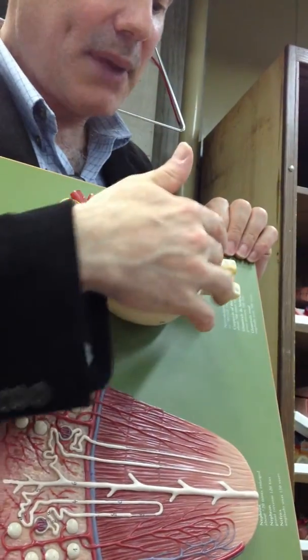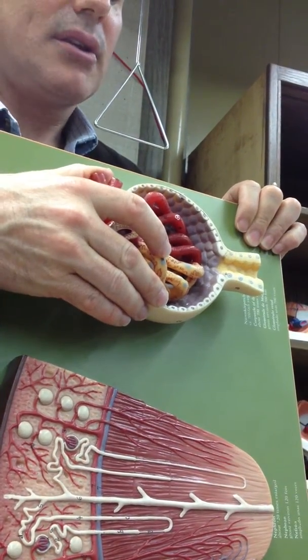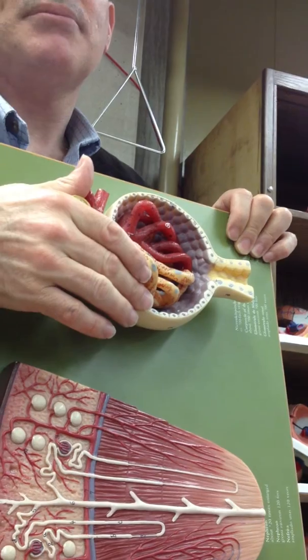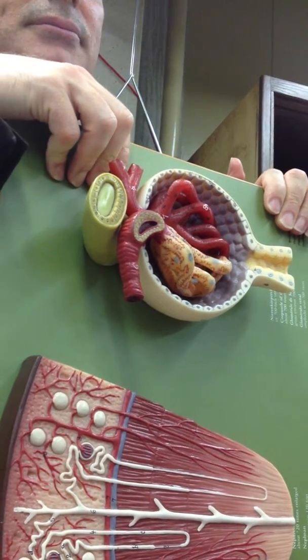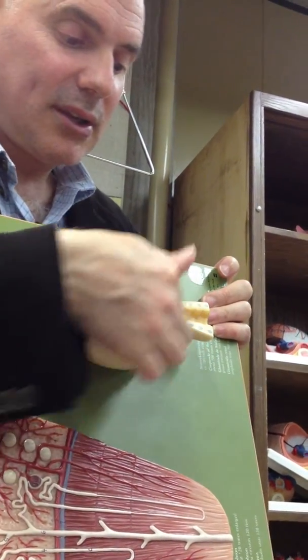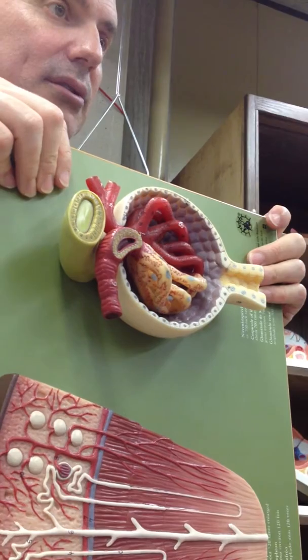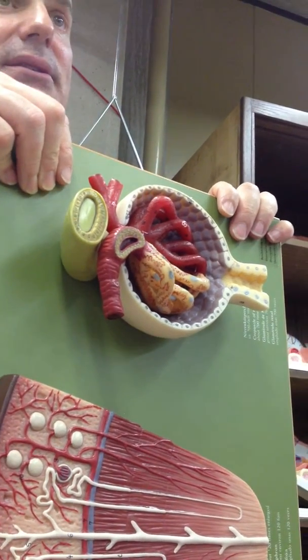The capsule is made up of individual cells. All the cells together make up the capsule epithelium or parietal epithelium. The space in between the two layers is the cavity, capsular space.